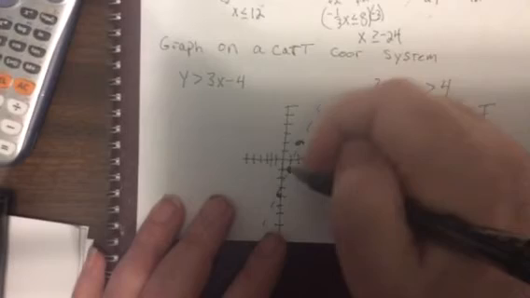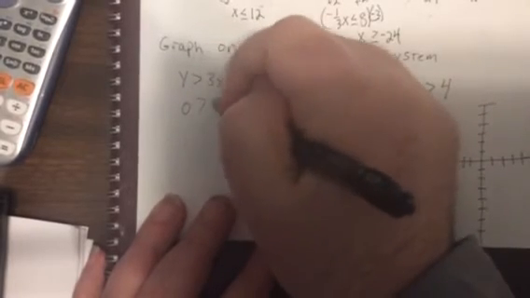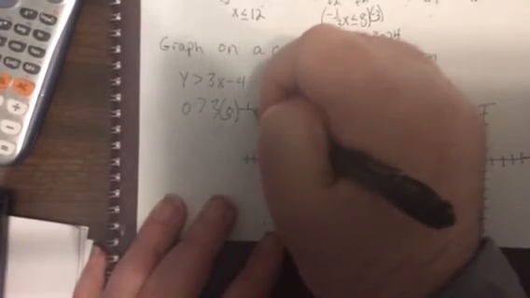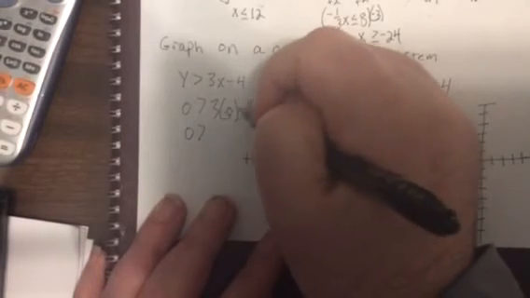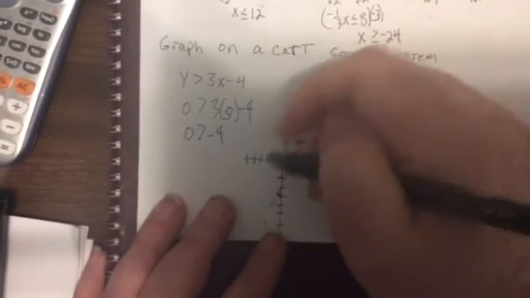Now we've got to pick a point. I'm going to pick 0, 0. Is 0 greater than 3 times 0 minus 4? Is 0 greater than 0 minus 4, which is -4? And hopefully you say yes.